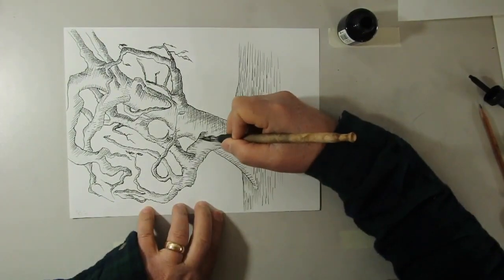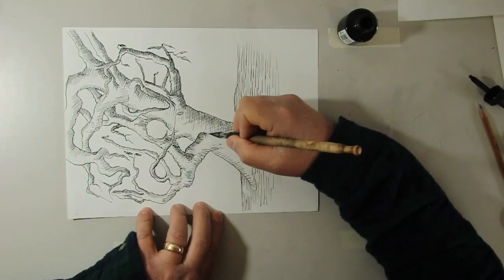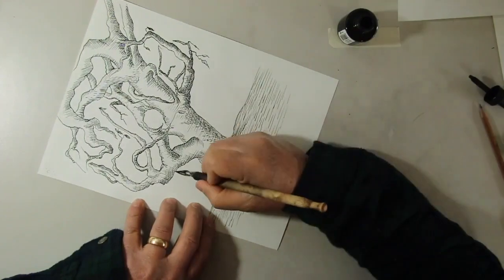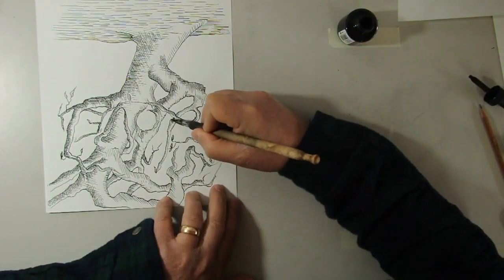Remember that every time you add a new layer, it makes that little section a little bit darker. So what you're doing when you're doing your layering is you're controlling your shadows.